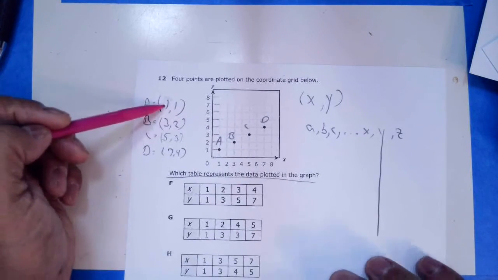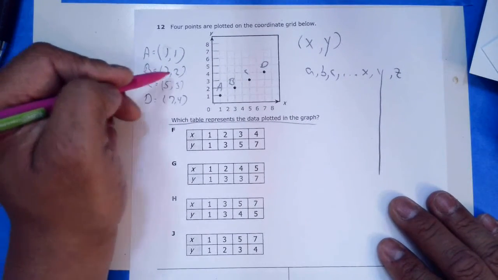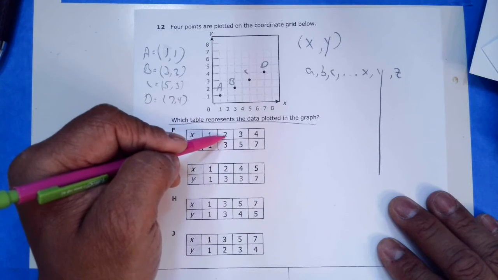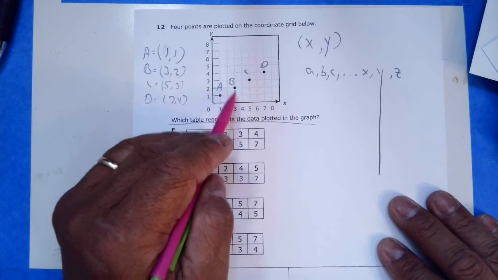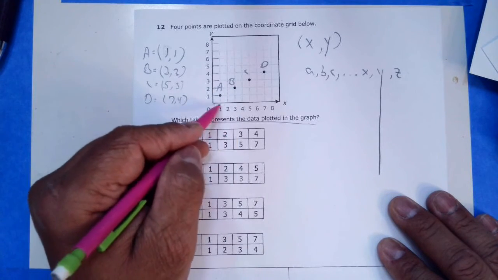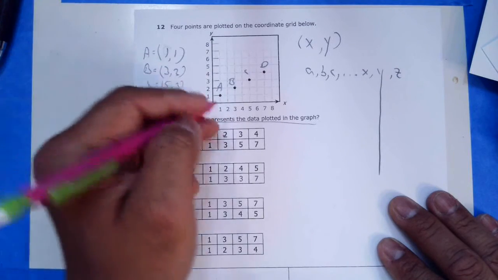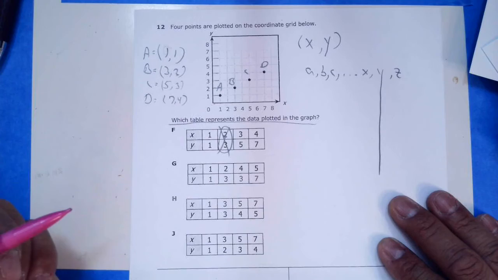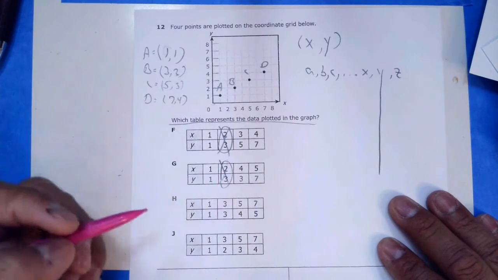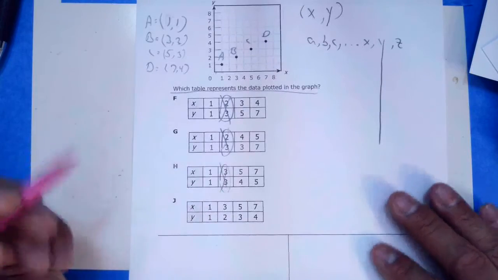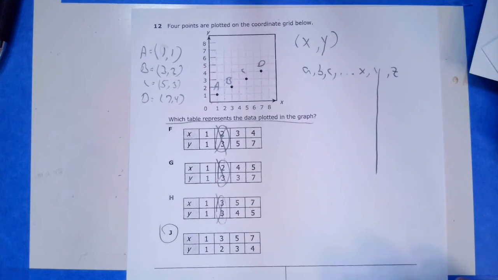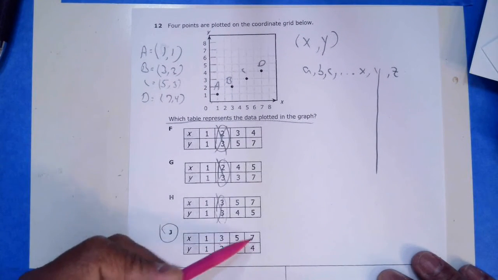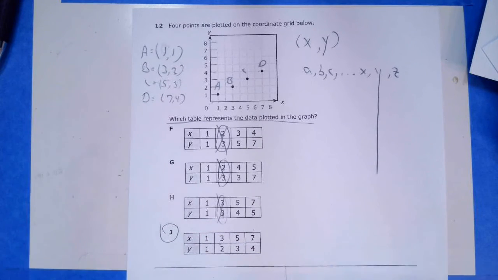So now we look. 1, 1. Yes. On this one, B, 3, 2. Okay, that's supposed to be a 3 right there. See? Ladder 3, step 2. No, no. This one is wrong. That's supposed to be 3, 2, not 2, 3. 3-2, not 3-3. There you go. See that? That's why I like to do it like that. And look, 5-3, 7-4. Okay?